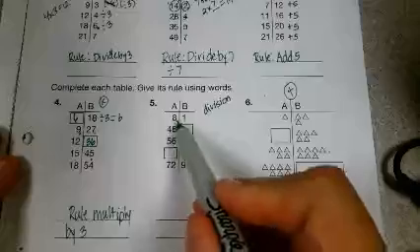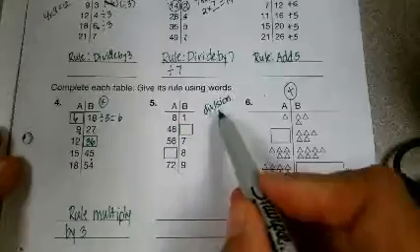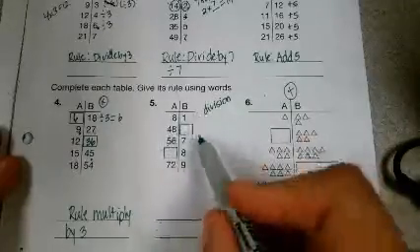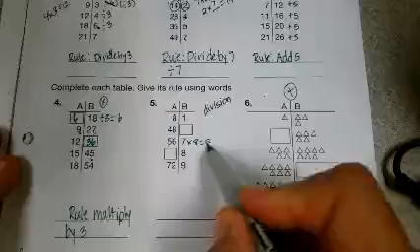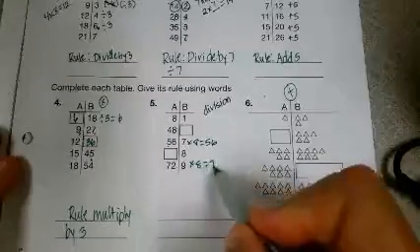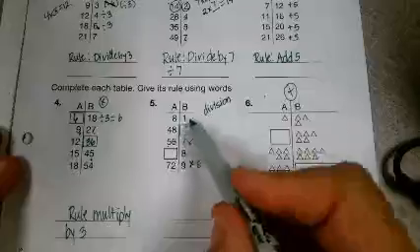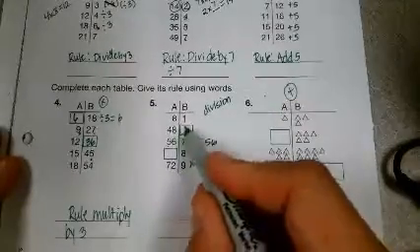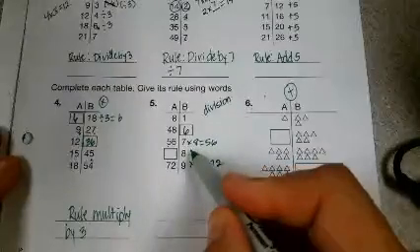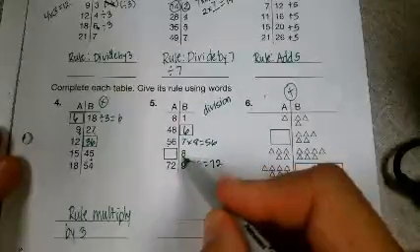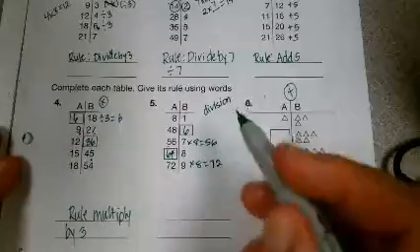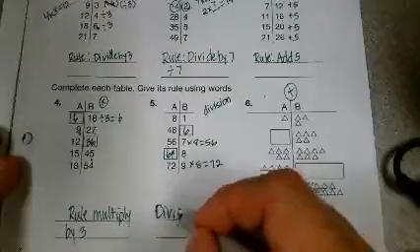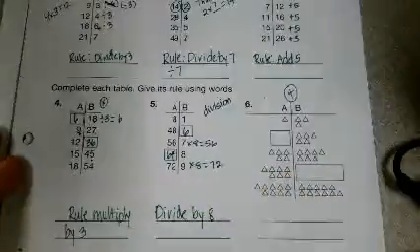All right, and then here, this is division, because 7 times 8 is 56. That's how I figured this out. And 9 times 8 is 72. So that means that we are dividing by 8. 8 divided by 8 equals 1. 48 divided by 8 equals 6. 8 times 8 is 64, so I would know that this is 64. So the rule here is to divide by 8.